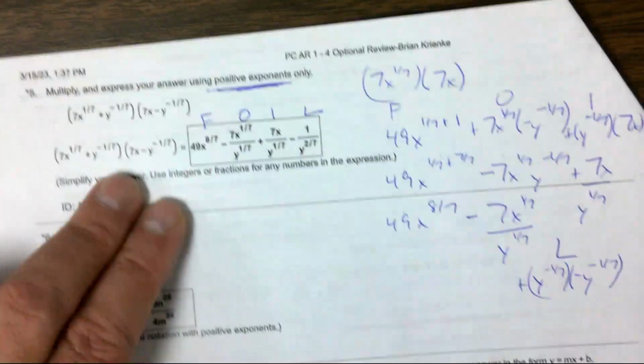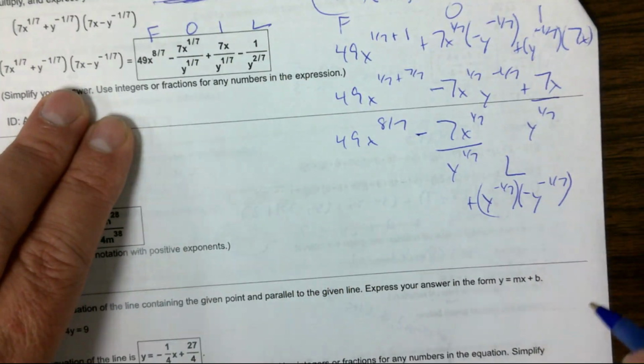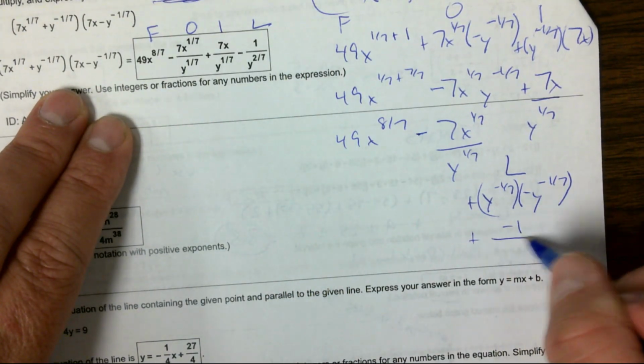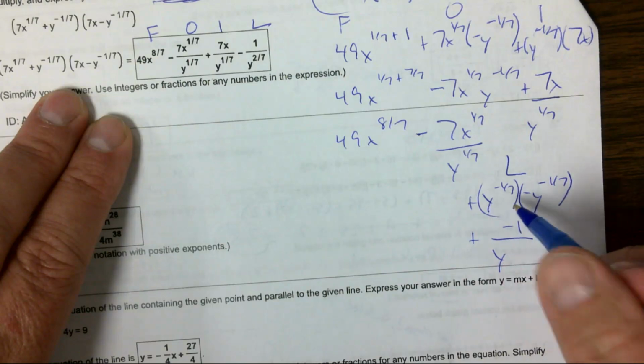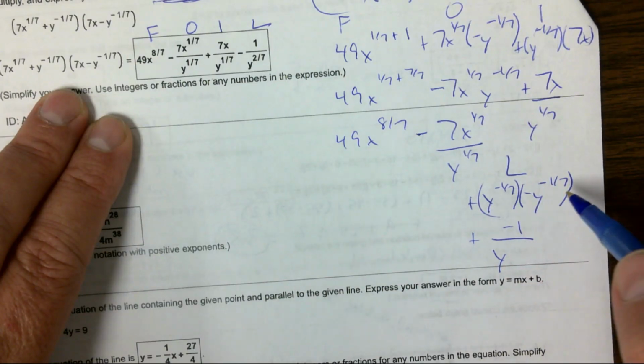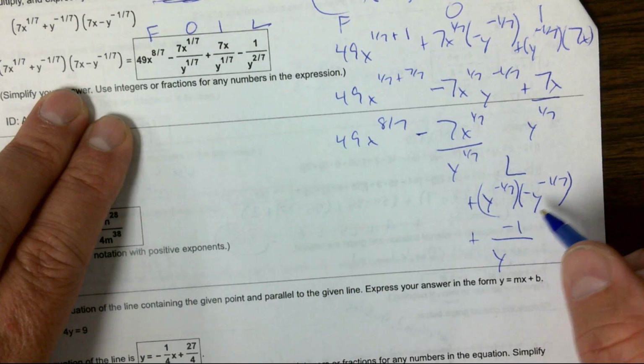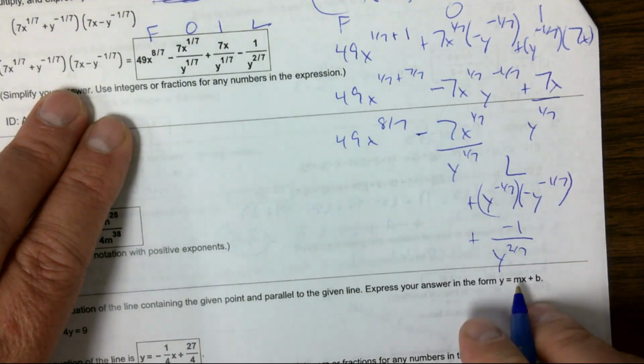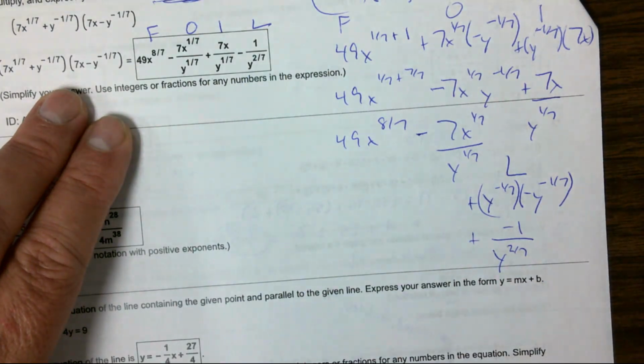And so on that one, we keep negative 1 in the numerator, and then y, and then negative 1/7 minus 1/7 is negative 2/7. But since we're moving it, it's just 2/7. And so that's what they have there. So that's how that one works.